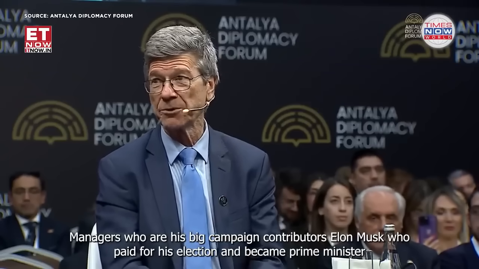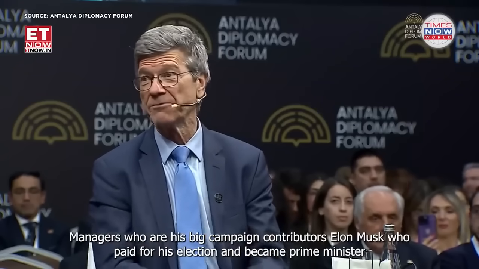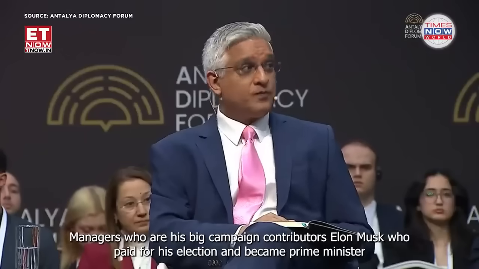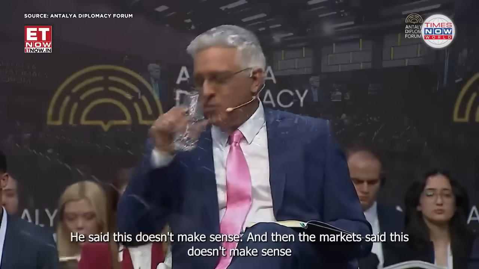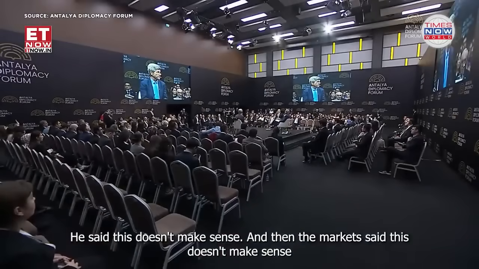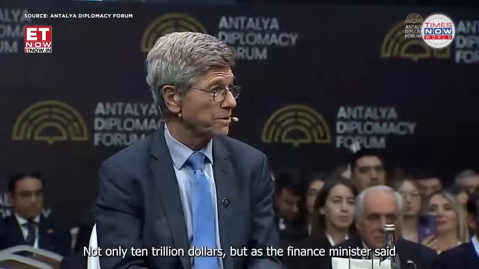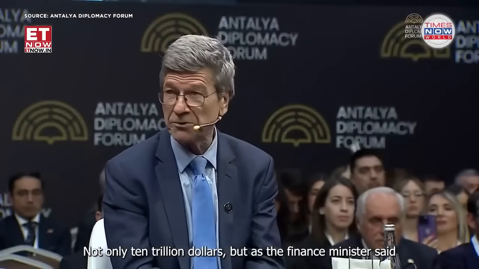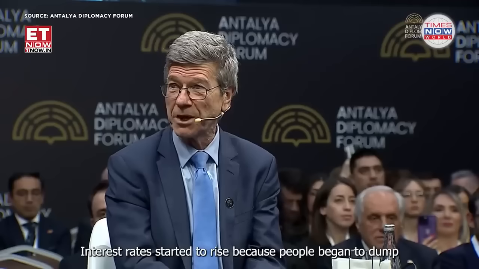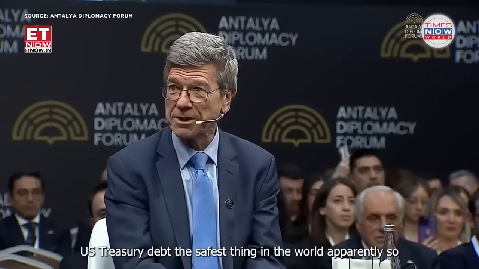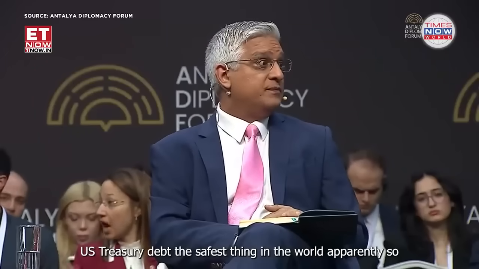The hedge fund managers who were his big campaign contributors. Elon Musk, who paid for his election, became prime minister. He said this doesn't make sense. And then the markets said this doesn't make sense. Not only $10 trillion, but as the finance minister said, interest rates started to rise because people began to dump U.S. Treasury debt. The safest thing in the world, apparently.